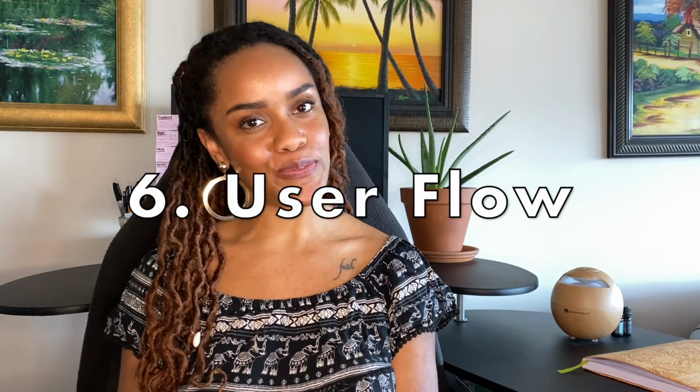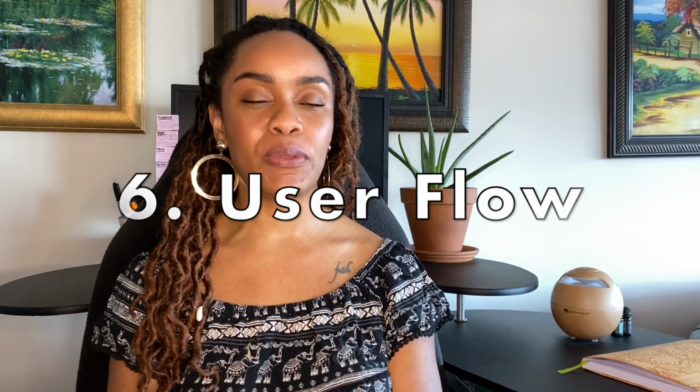Term number 6 is user flow. So again, the user flow is typically created before the solution, that is the actual design, and it describes the steps that users have to take in order to complete a task or achieve a goal. So every action that you can take within an app or website can have its own flow. It dictates the journey that you experience while using the product as a user. So user stories help to inform the flow.